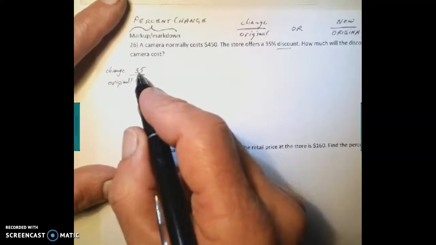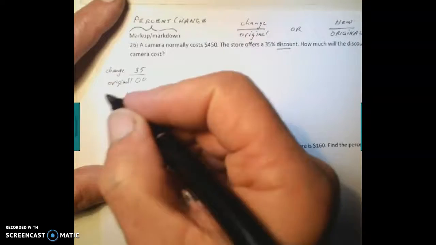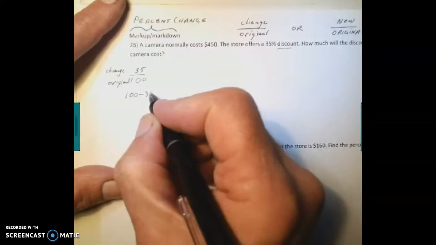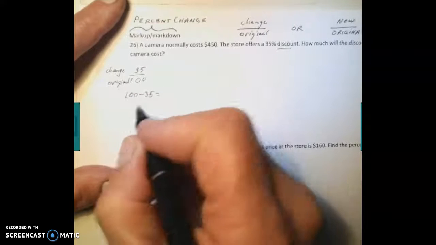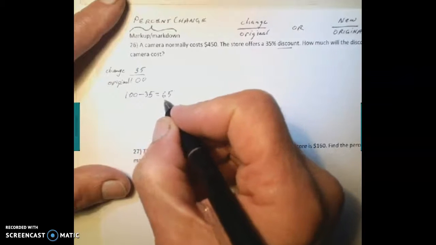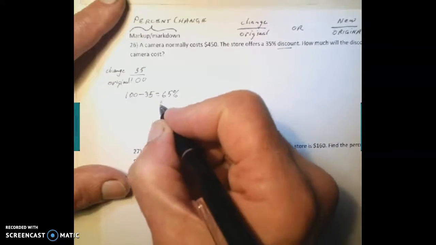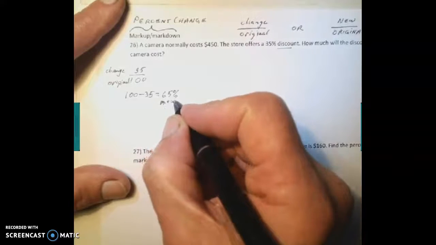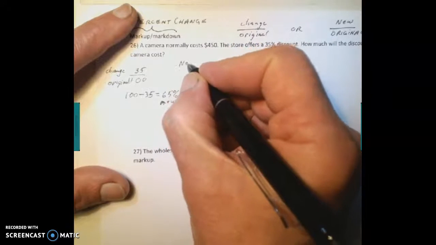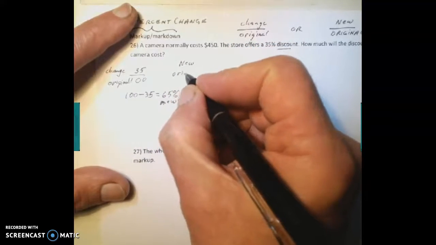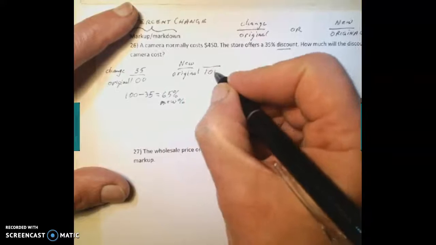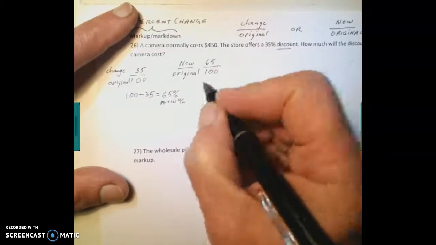You can figure out the new percent by taking 35 off of the 100. Because they're going to be taking away 35. 35 from 100, it's going to come out to be 65. That is my new percent. So now I can do this as new over original. So my new percent is going to be 65%.